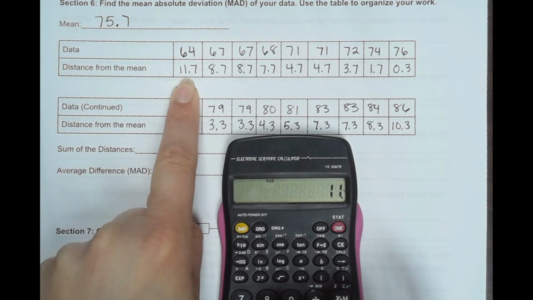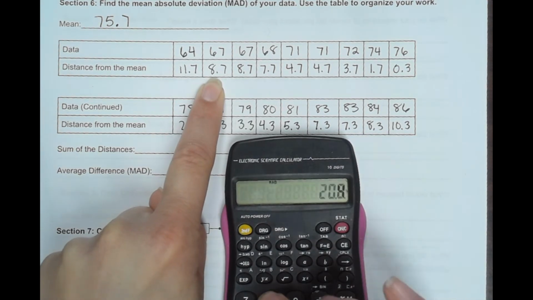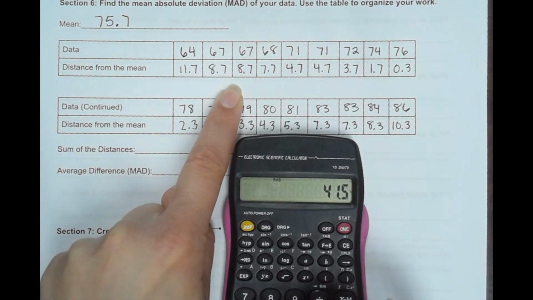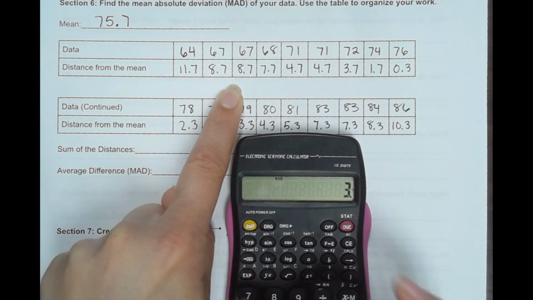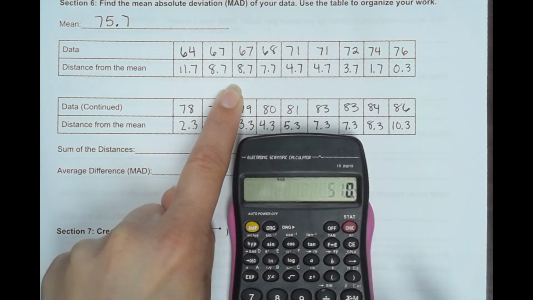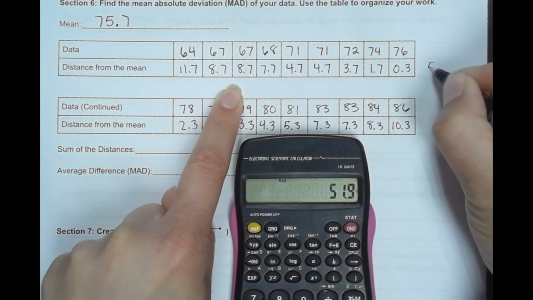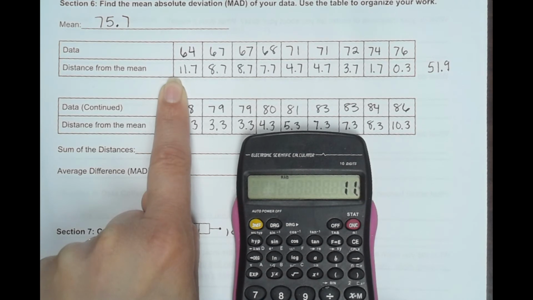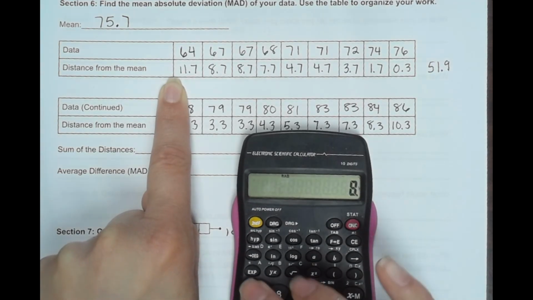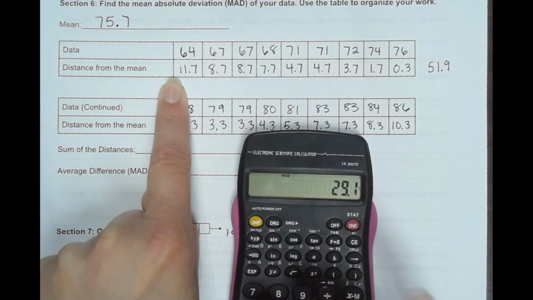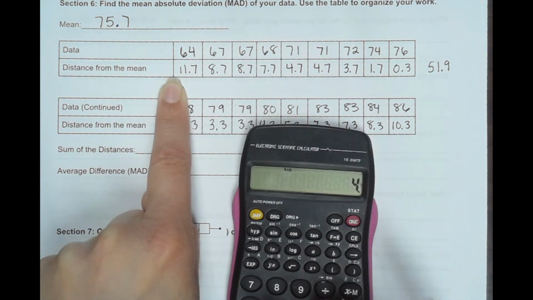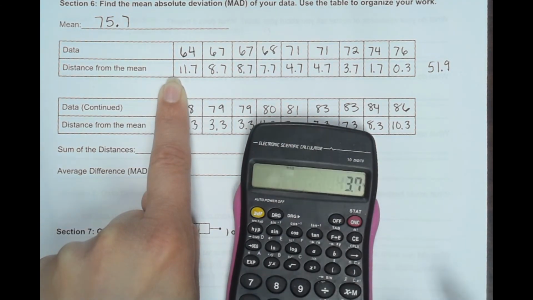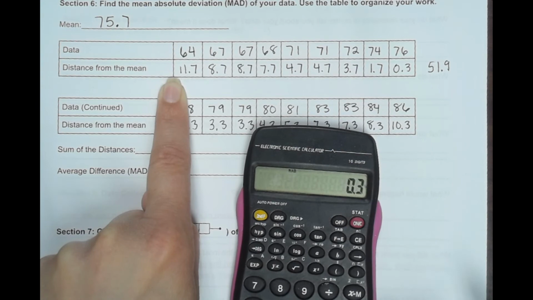So I'm going to do up here: 11.7 plus 8.7 plus 8.7 plus 7.7 plus 4.7 plus 4.7 plus 3.7 plus 1.7 plus 0.3. I get a total of 51.9. I'm going to do that again just to make sure. In statistics, especially when you're doing so many numbers at once, it's really easy to make a mistake. So it's better to do it twice and do it right than to accidentally miss something and be wrong. Plus 3.7 plus 1.7 plus 0.3 equals. Okay, I got the same thing.